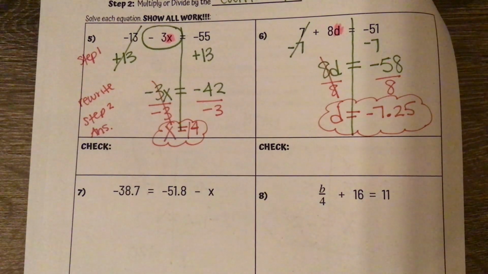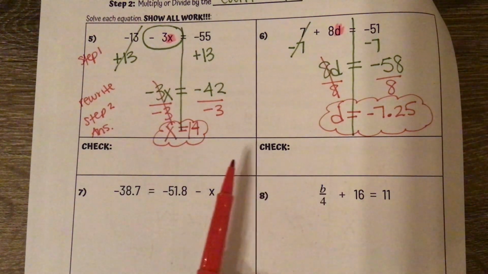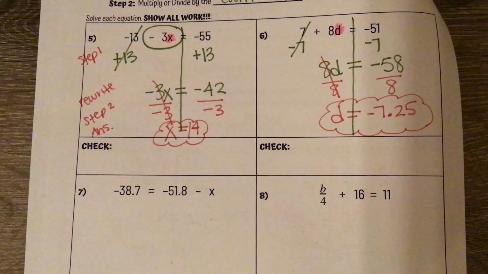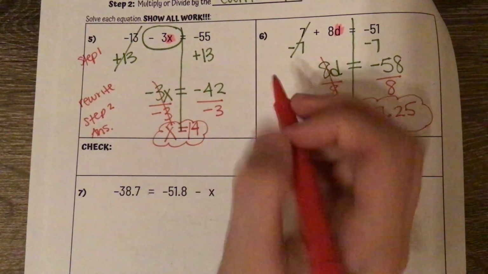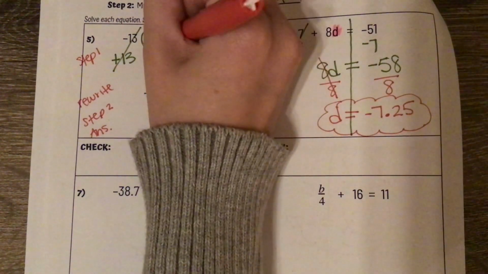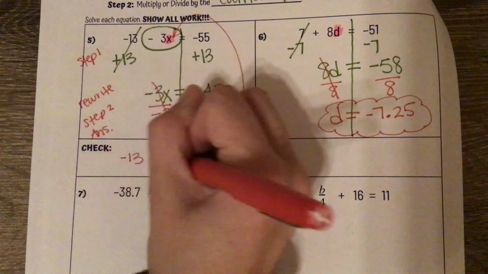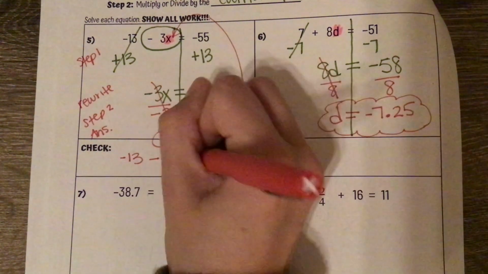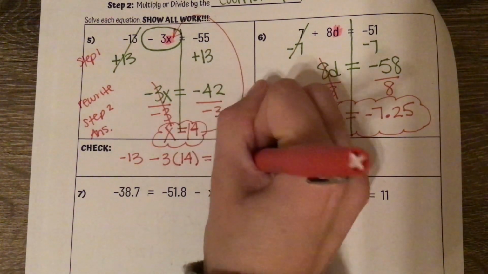For these, when you are checking, again, we're not requiring that you write out the checking each time. We're just saying, okay, take a minute to plug it into your calculator, but I'm going to show you how you would do that. So a reminder, we would take our x value of 14 and plug it in where x is. So negative 13 minus 3 times our x value of 14 should equal negative 55.